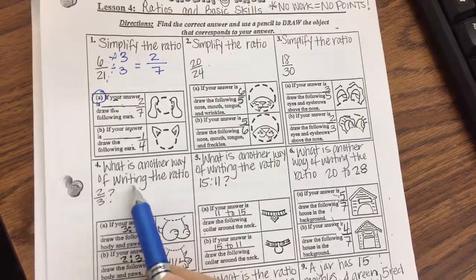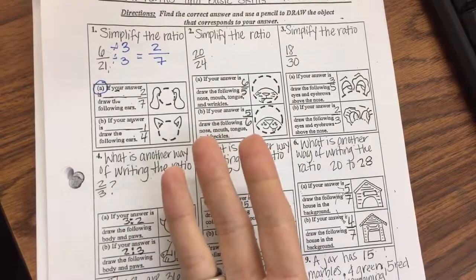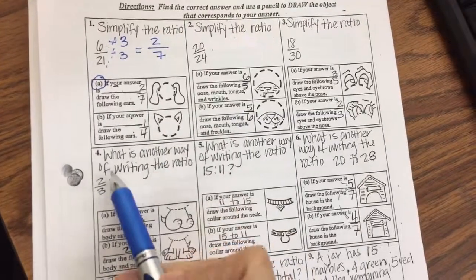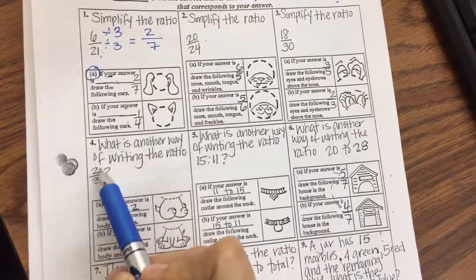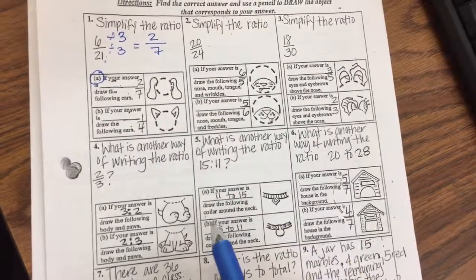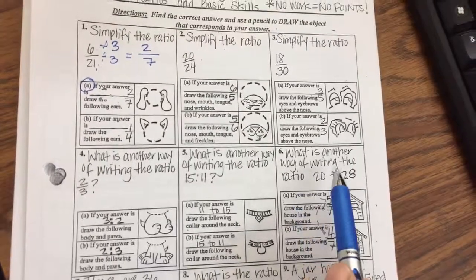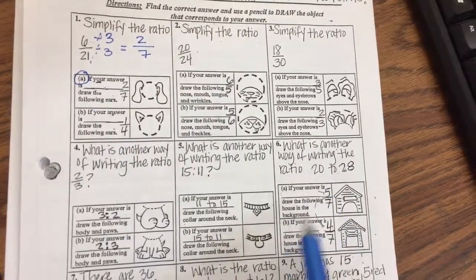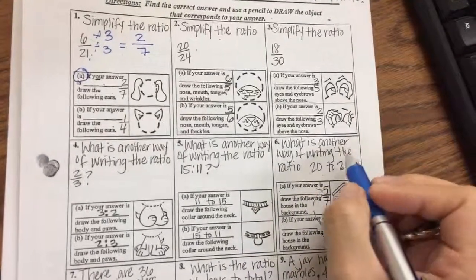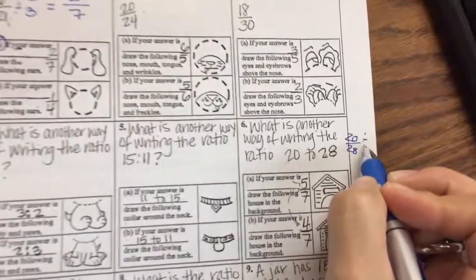What is another way of writing the ratio 2 over 3? Remember there's 3 ways of writing a ratio, but you have to keep the same order. If the 2 came on top, it has to come first. What's another way of writing the ratio 15 over 11? Remember, if the 15 came first, that's what you have to write down first. What's another way of writing this? But this one you have to simplify. So make sure you simplify 20 and 28. What can you divide by?